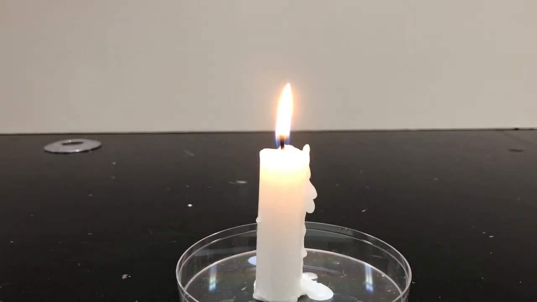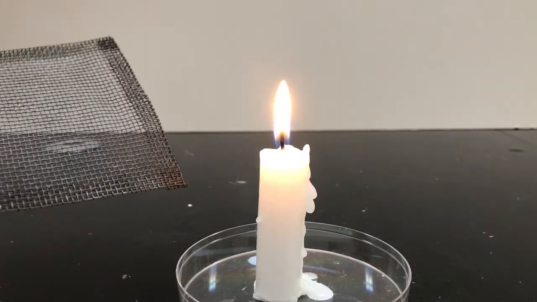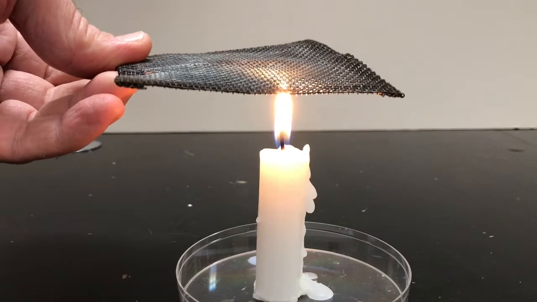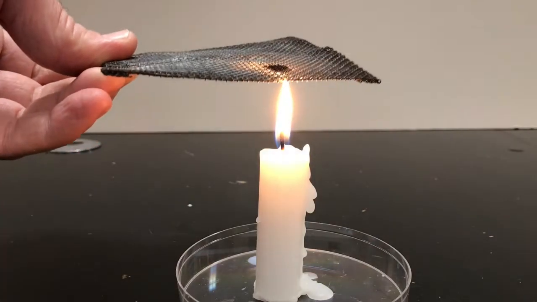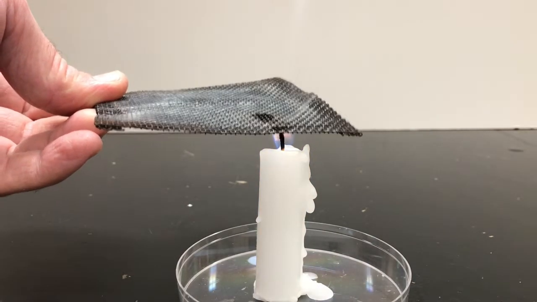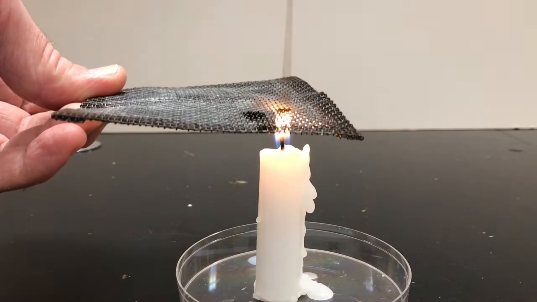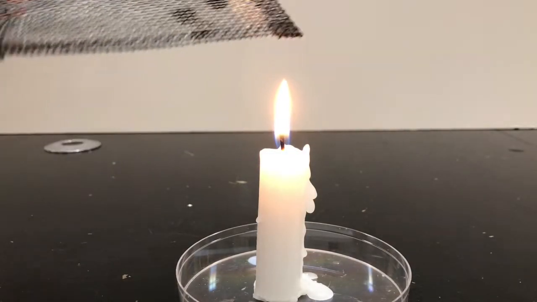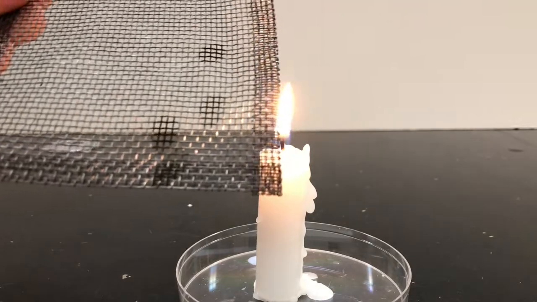For this exercise, we are going to have the candle and the flame of the candle interact with a wire screen. We're going to call it a wire gauze. I'm going to take the wire gauze and go over to the top of the flame. Let's get some better angles of that.